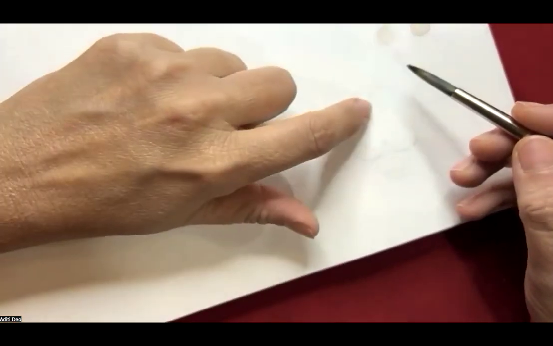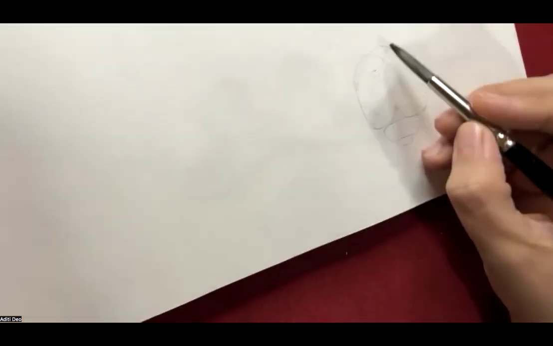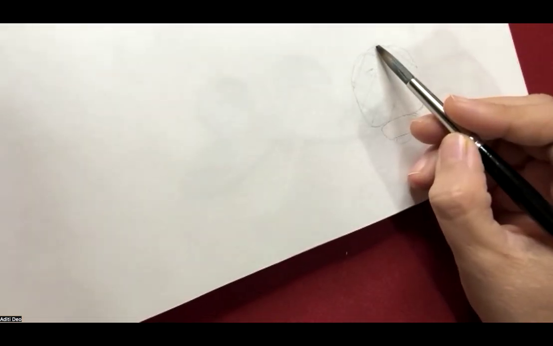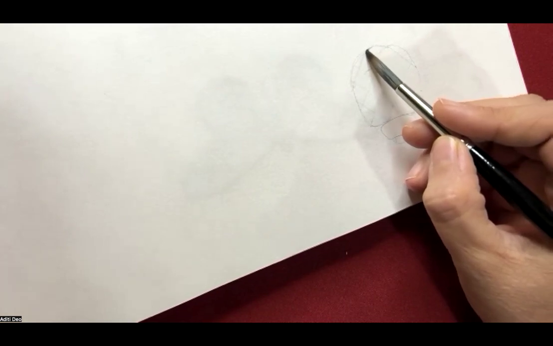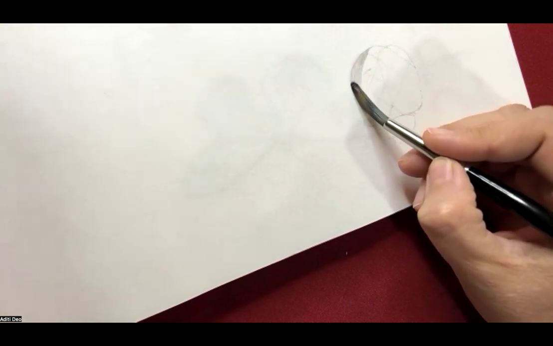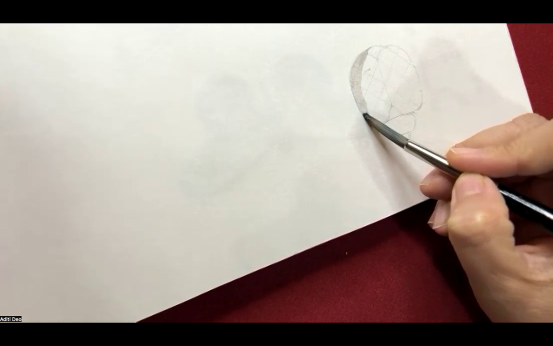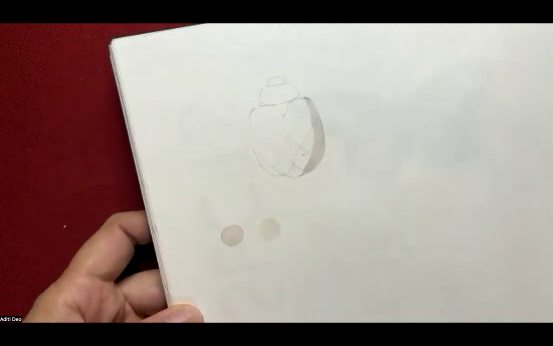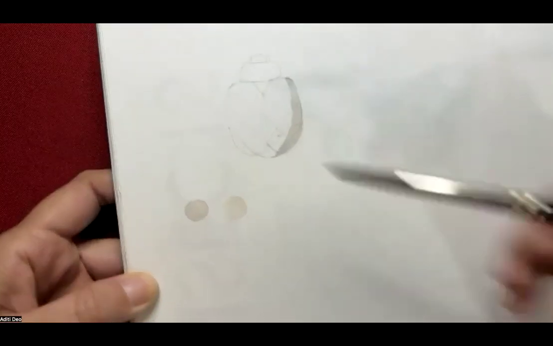So I'm going to pull the brush to the end of the bug, press it down and pull it towards the top. This is going to be my base color. This is already very dark. I can make it much lighter.